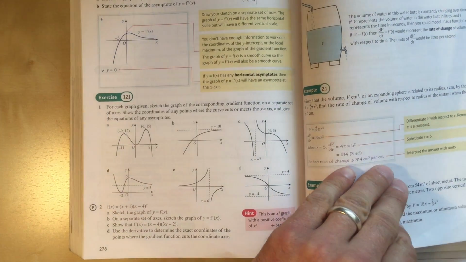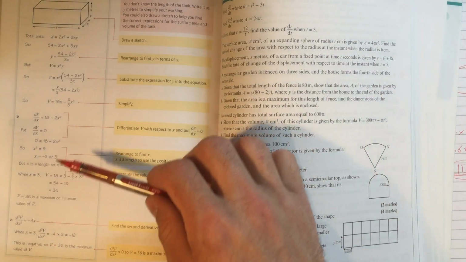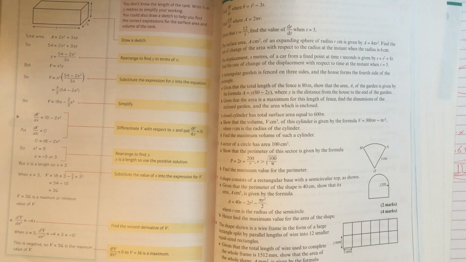Okay? It's a fairly typical state of affairs that you can do a lot of these questions where you can think about the part A, the part B and C, where you've actually got to do the differentiation. You don't have to stop really and think about what it means.